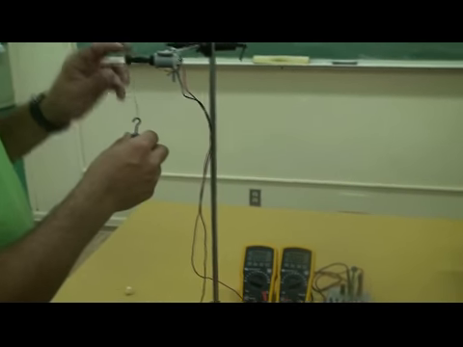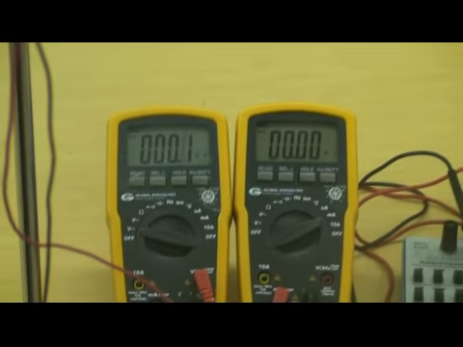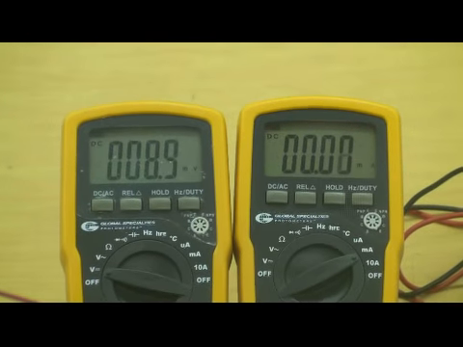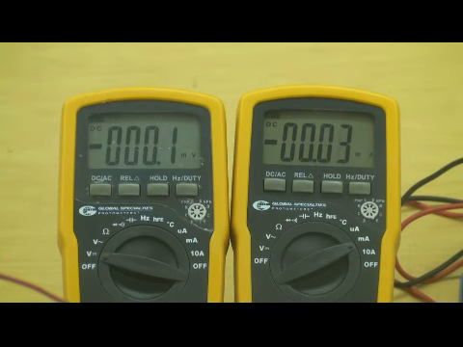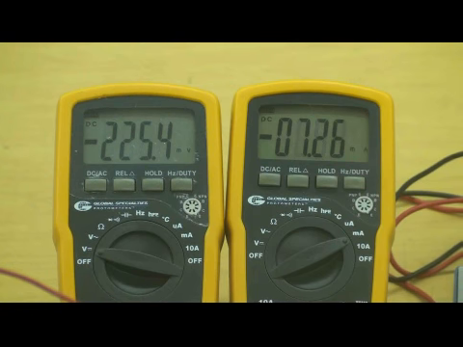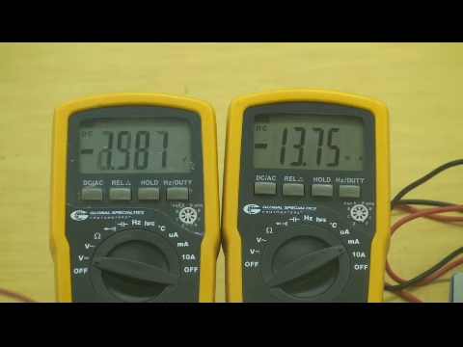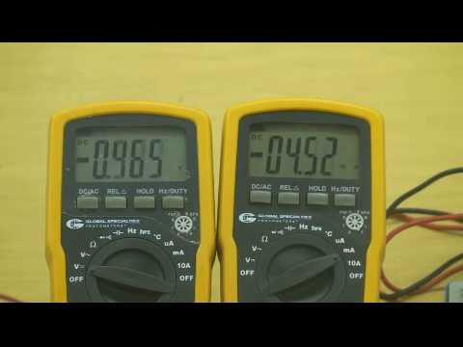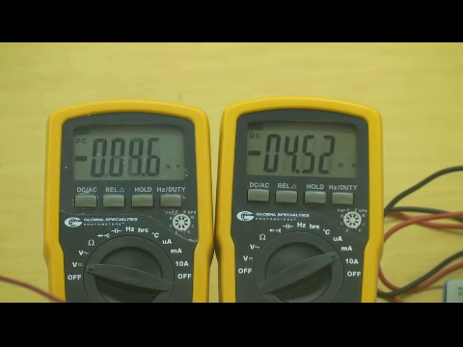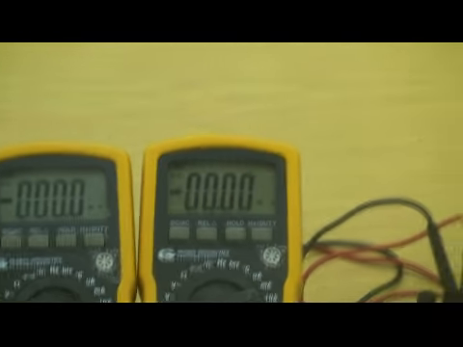Okay, now I have 20 grams. So if there's more weight, there should be more current and voltage. So if you zoom in, you should see that the numbers are getting even bigger. So 20 grams, here we go. Okay, so you should be able to create more voltage and more current.